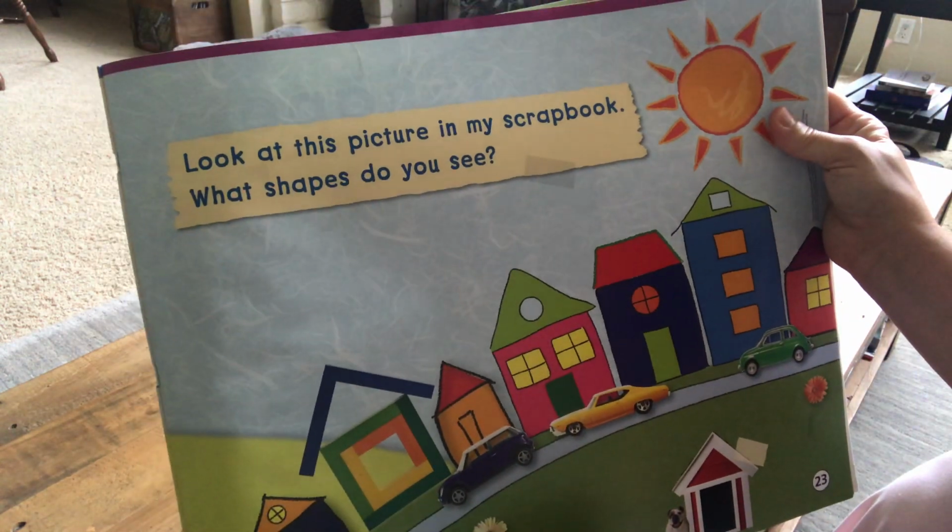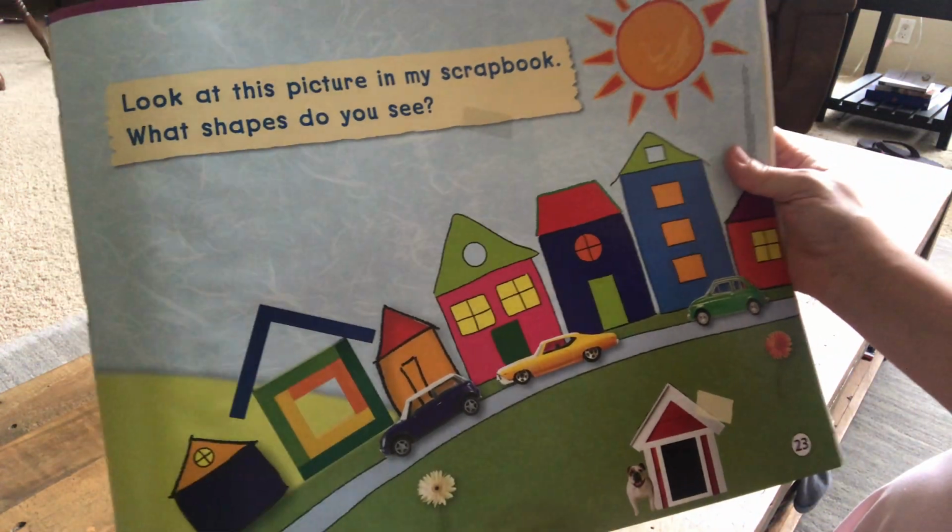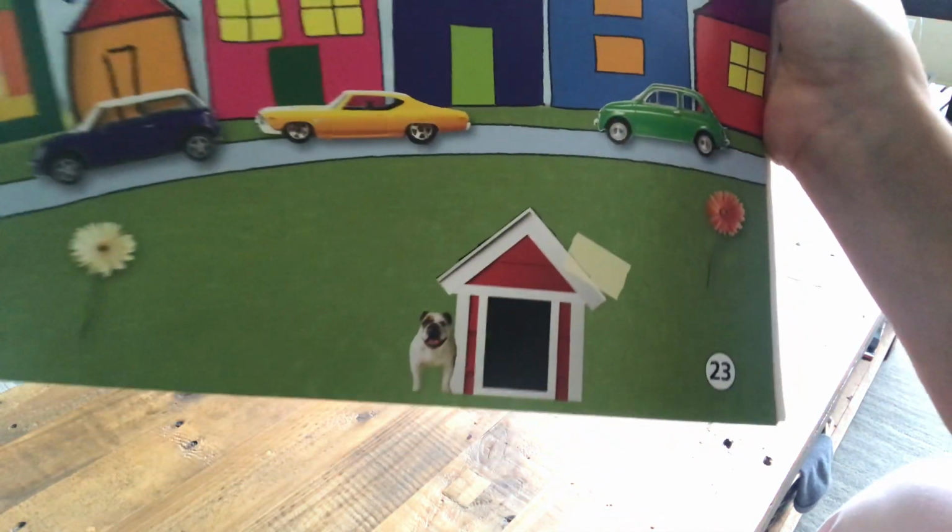Look at this picture in my scrapbook. What shapes do you see? Shapes are everywhere. I love the doggy house down here.